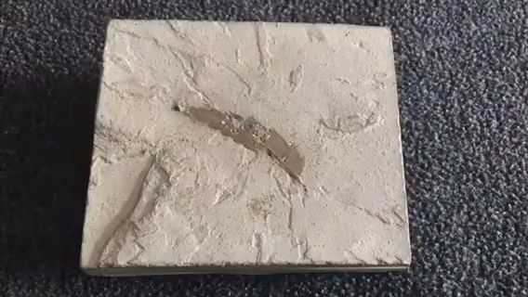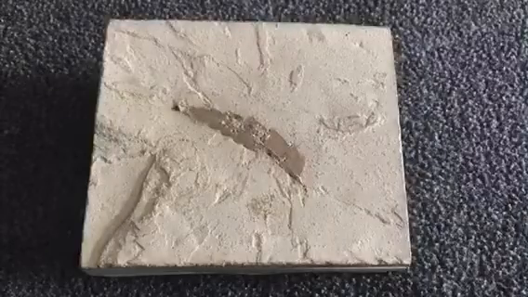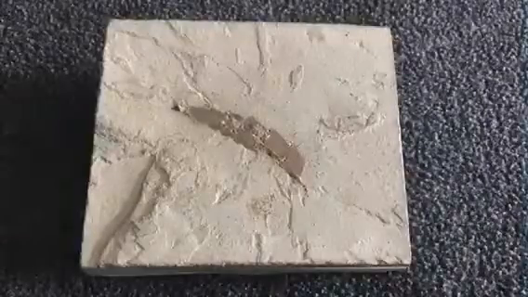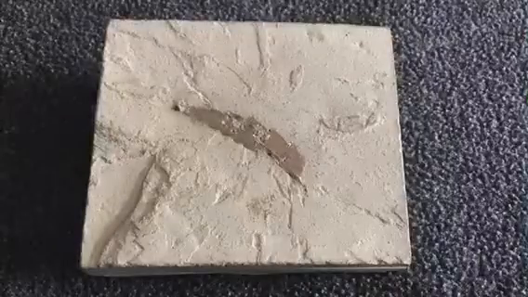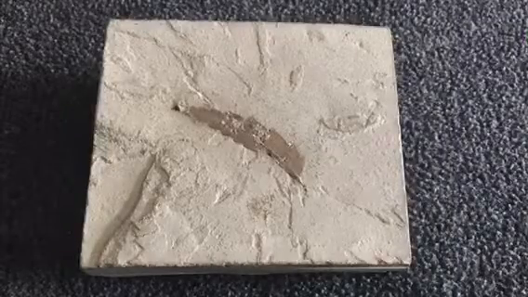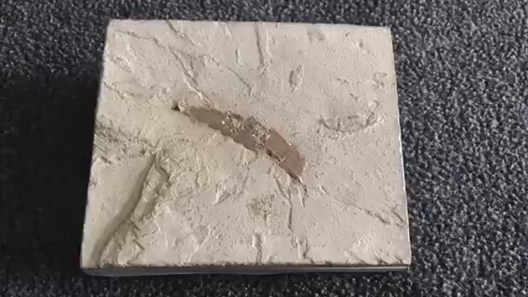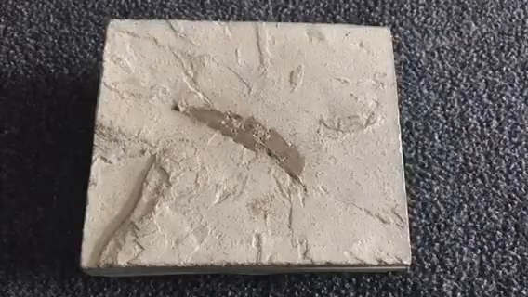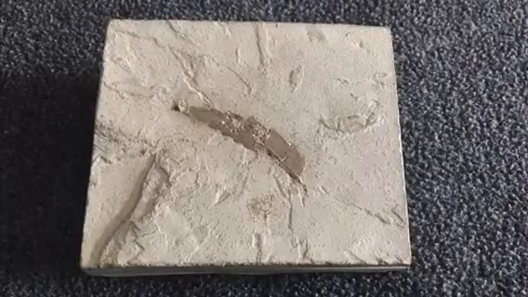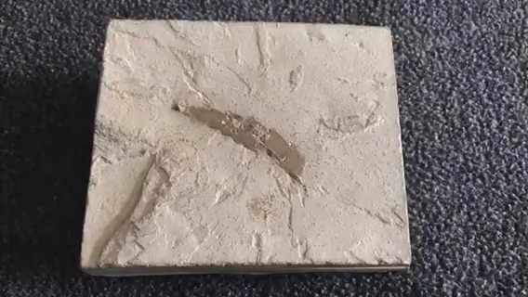Today we're going to be taking a look at another object from our teaching collection. Start thinking about what this object might be made of, if you see any texture on the object, if there's any variation of color, and if you can make out any of the shapes that you see.